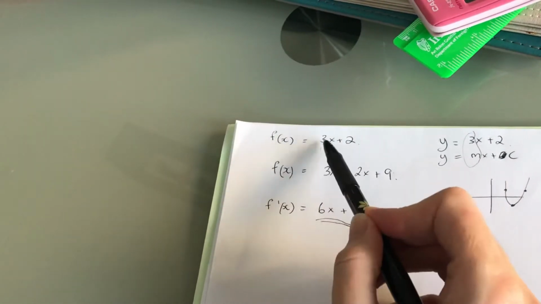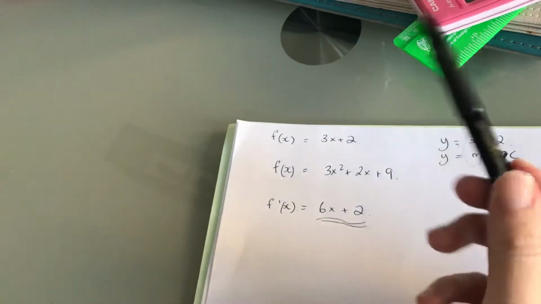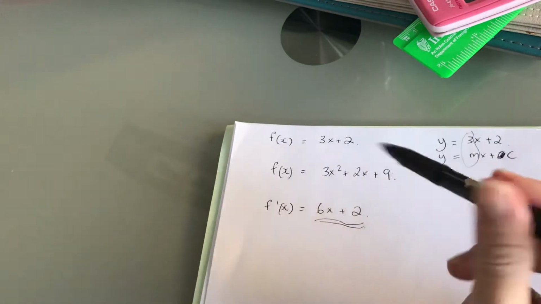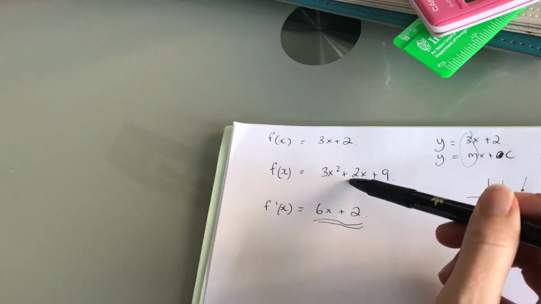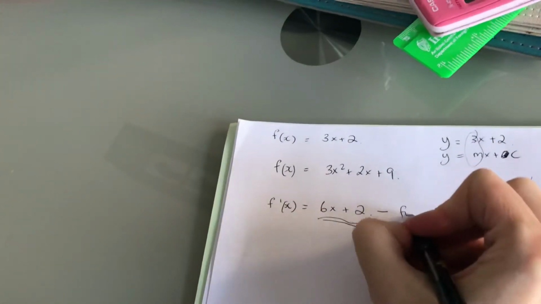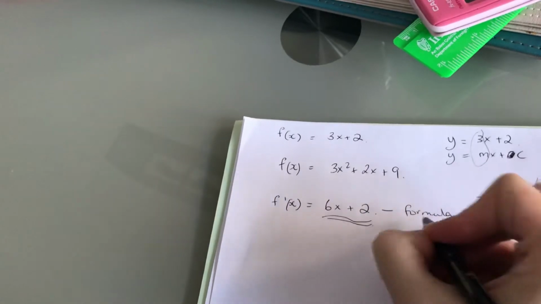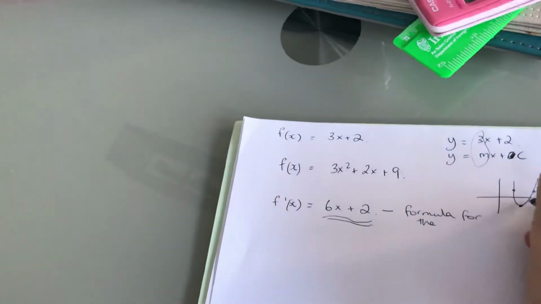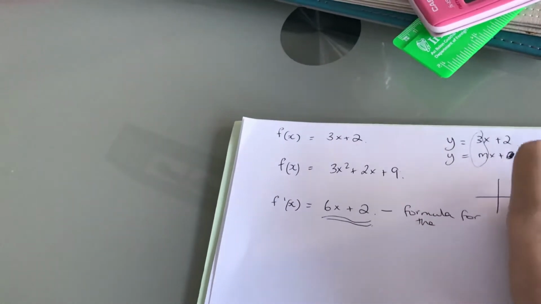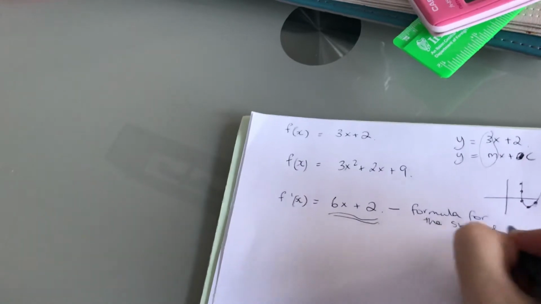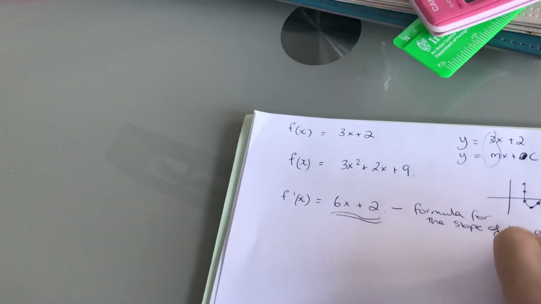So if I have the function 3x plus 2 and I differentiate it, I'll get the slope of 3. But if I differentiate a quadratic, I'll end up with the formula for the slope of the line. I won't end up with a constant because there is no consistent answer for the slope of a quadratic. It depends on where you are on the quadratic. So, formula for the slope of the quadratic.